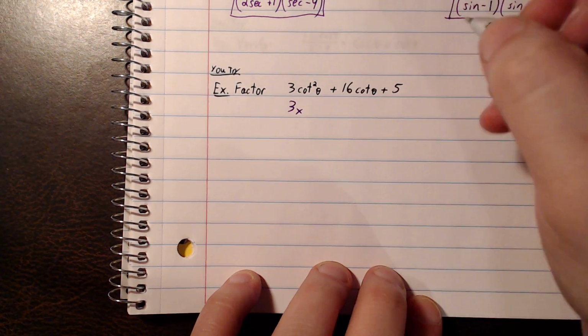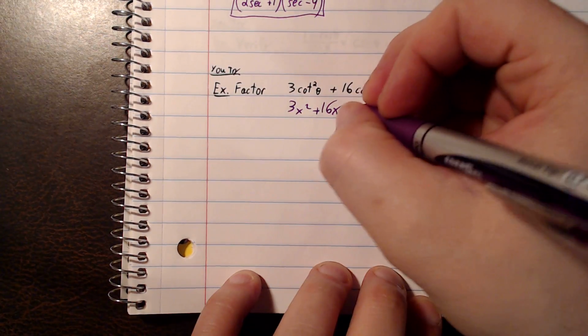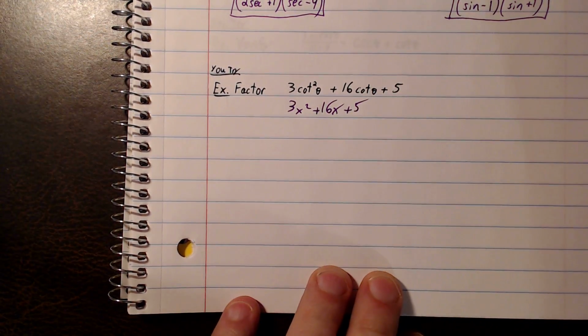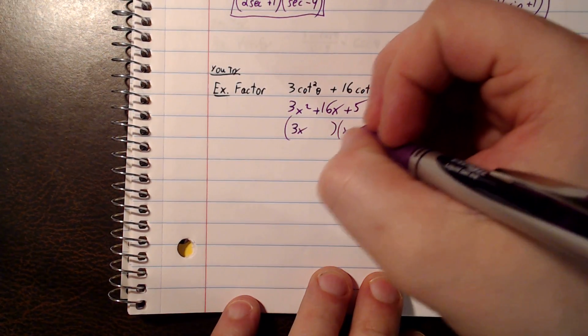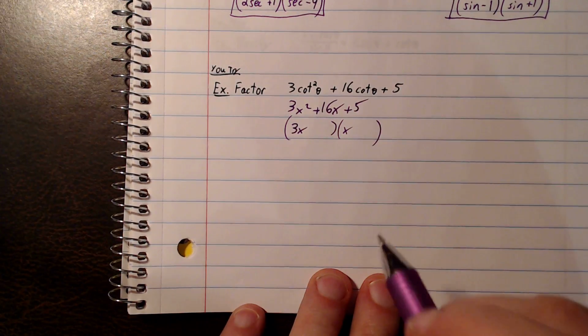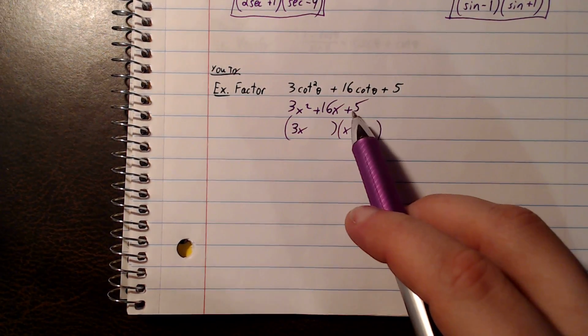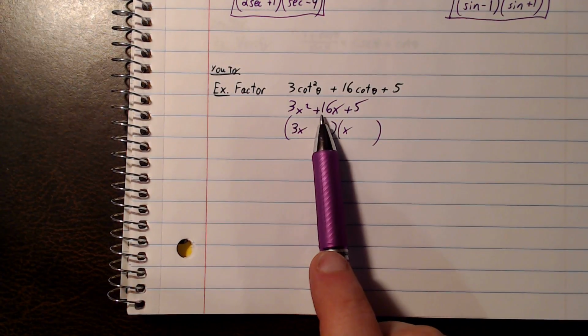So we got 3x squared plus 16x plus 5. Alright, well, when we factor this, I have to have a 3x here and I have to have an x here. And then 5. 5 is prime. So I know I can only break it up into 5 and 1, right? But I want this thing to become 16.